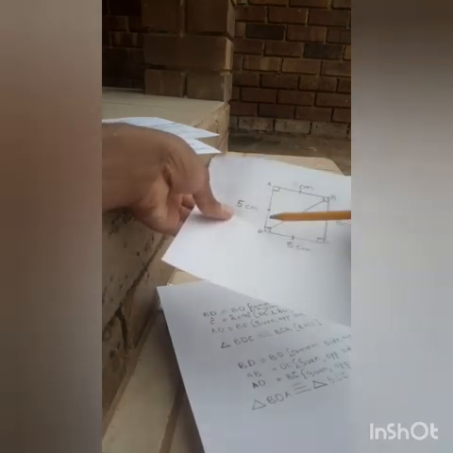So now we can see that triangle BDA is congruent to triangle BDC. Why? Because these reasons are talking about sides: this side equals this side, because it is common to both, and it is the hypotenuse, because this side equals this side, because this side equals this side.